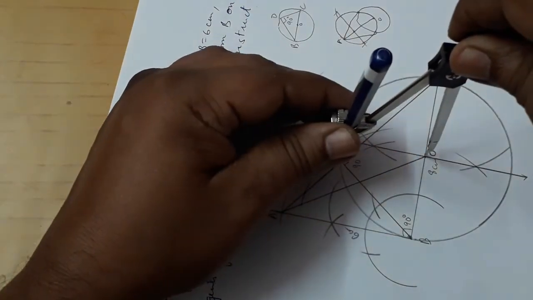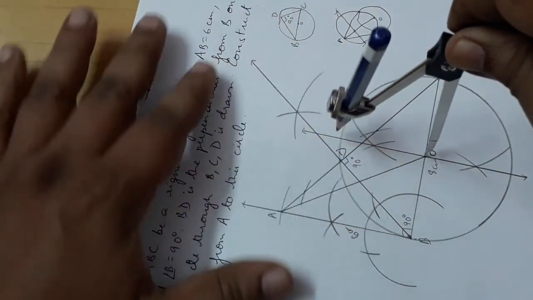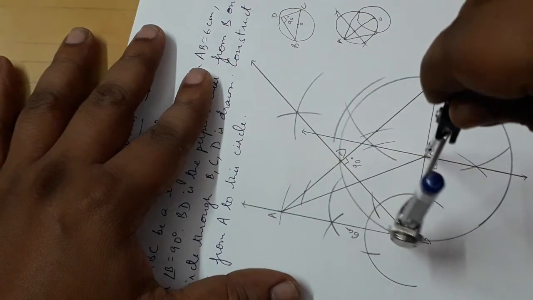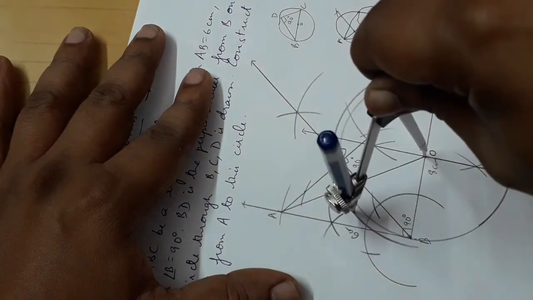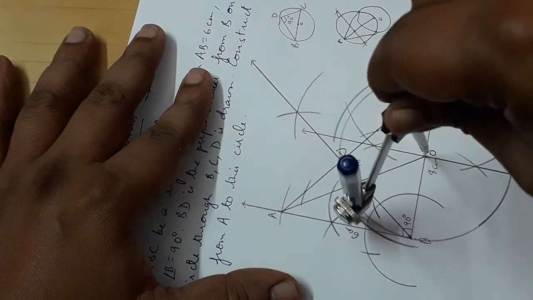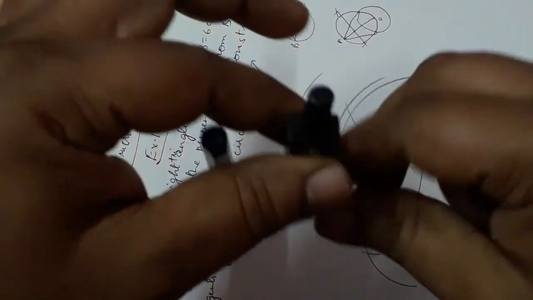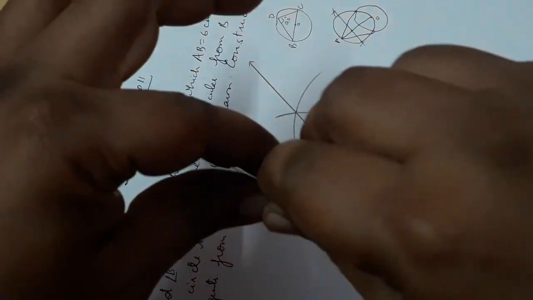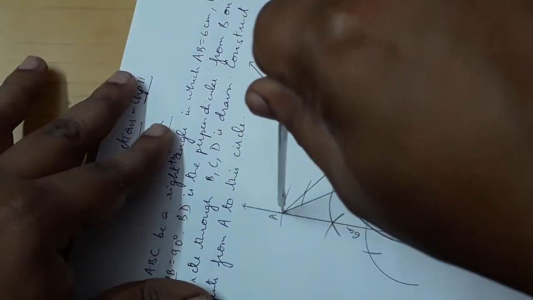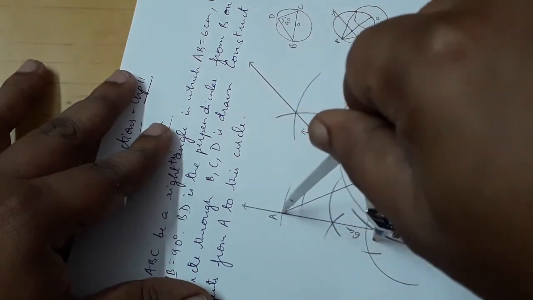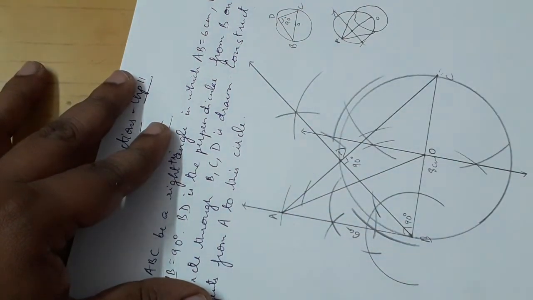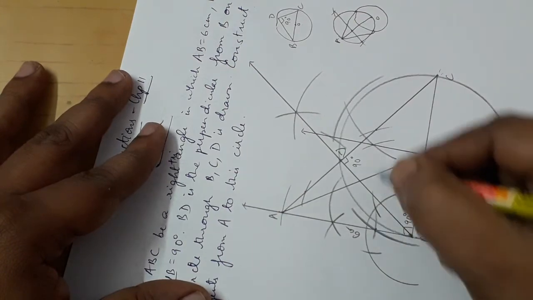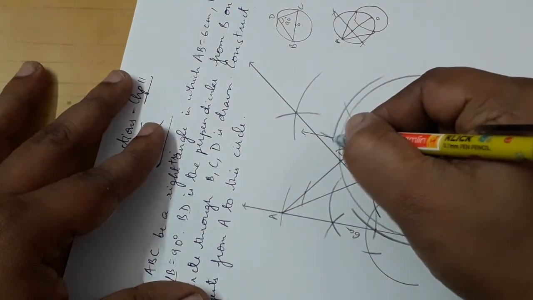Let's take it slightly more. Here you go. And here too, one. And one from A. Make sure that the 2 arcs intersect each other. So one is out here, and one is over here.